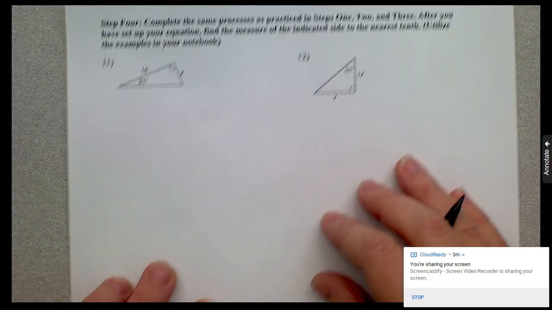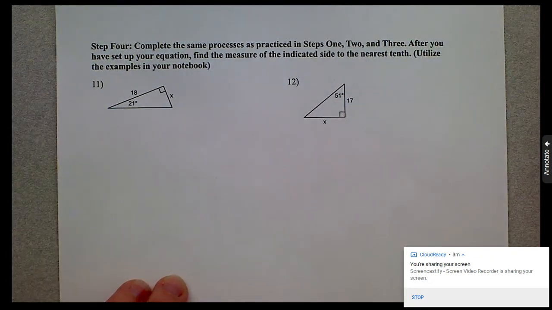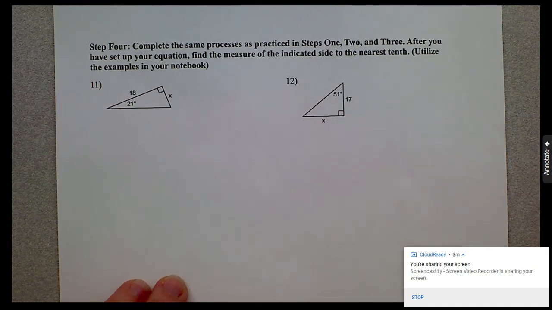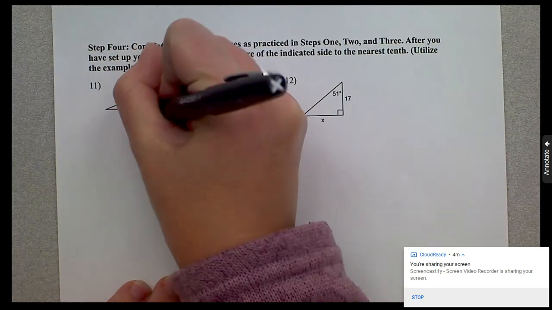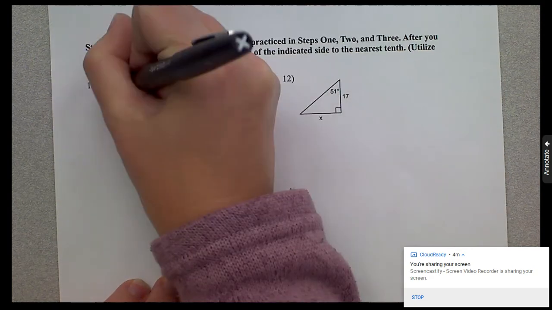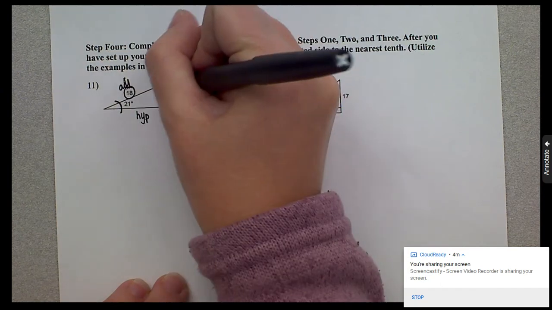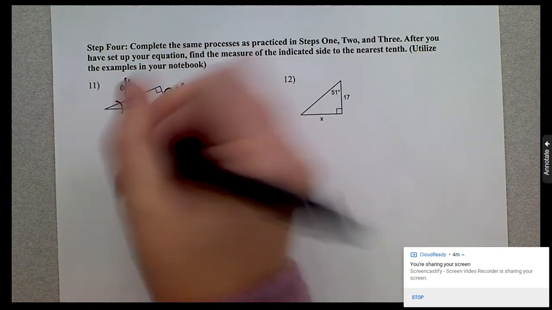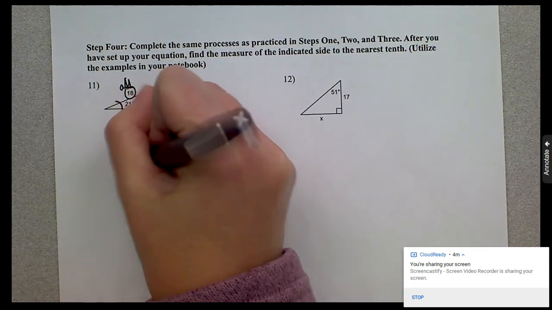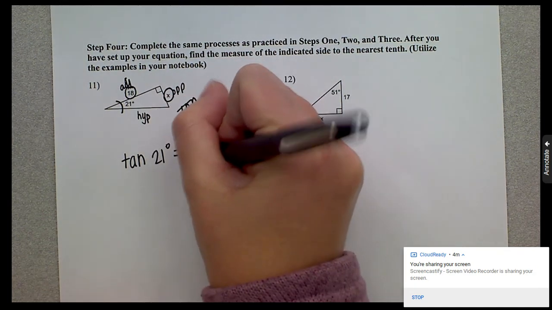And last but not least is good old step 4. Complete the same processes as explained in 1, 2, and 3, but this time we're actually going to find it. And we've done some of these in our notes. So angle. This is hypotenuse. This is opposite. This is adjacent. I don't know why we keep getting tangent here, but we'll go with it. These are the 2 things that I need to know. So we're going to use tangent. I'm going to set it up. Tangent of my angle equals opposite over adjacent.